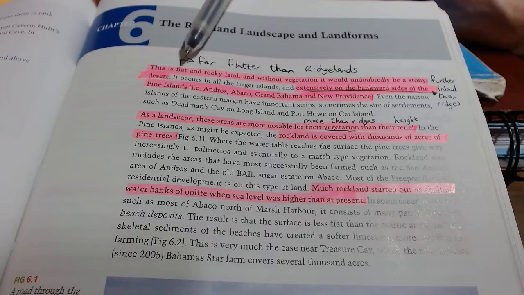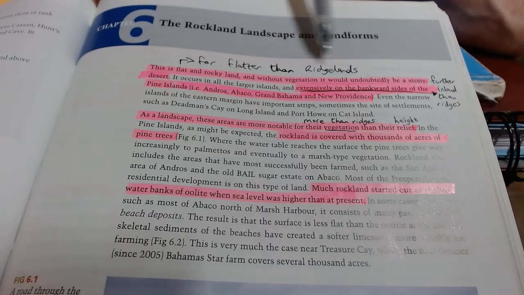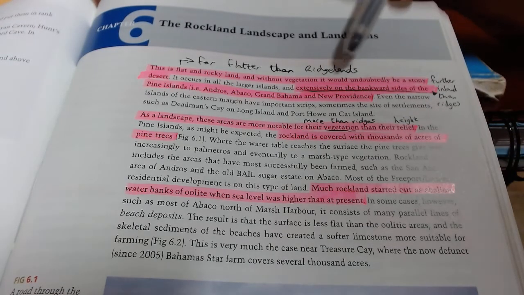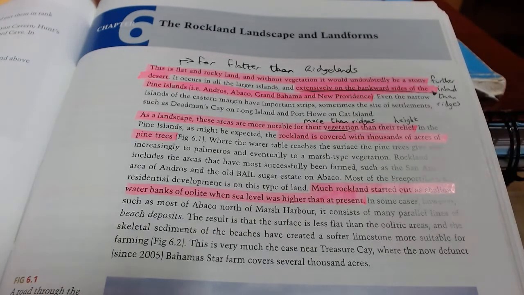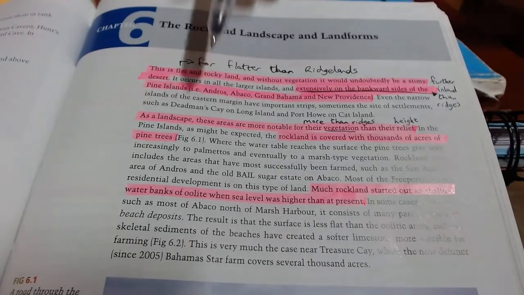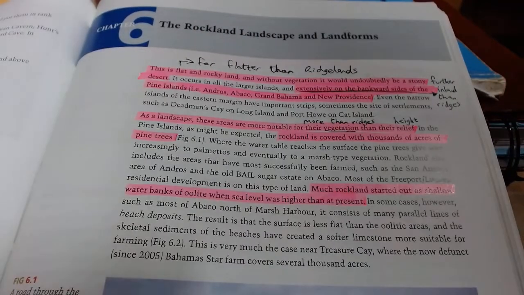I've underlined the word flat, far flatter than the ridgelands. If you were to compare both, the ridgelands would be much higher, or steeper land. Rocklands are found extensively on the bankward sides, further inland than ridges. Ridges tend to be found along the coastal edges of our islands, whereas the Rocklands are inland, especially in the Pine Islands, so all the North Islands: Andros, Abaco, Grand Bahama, and New Providence.